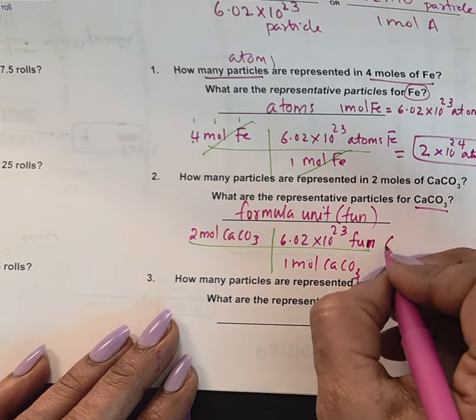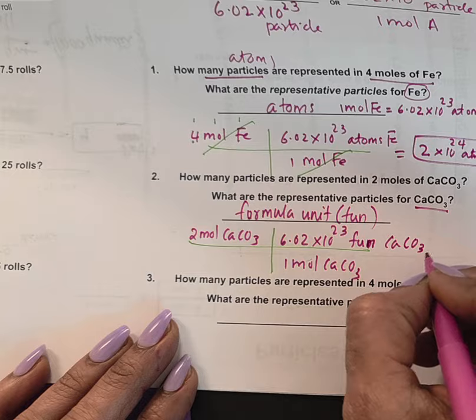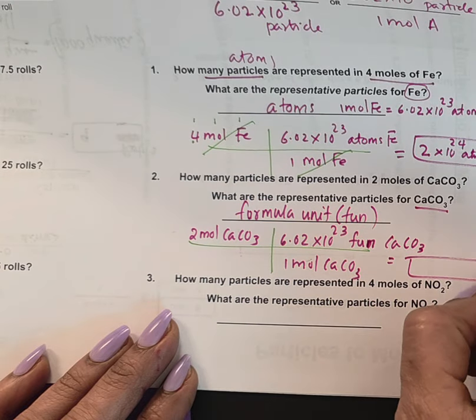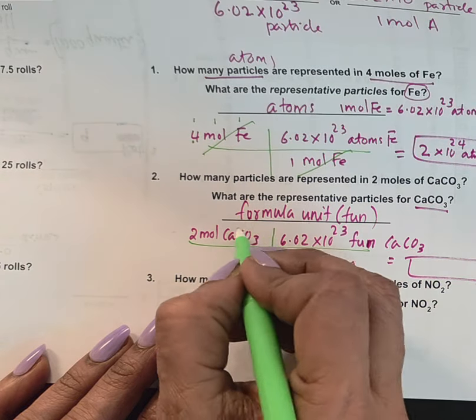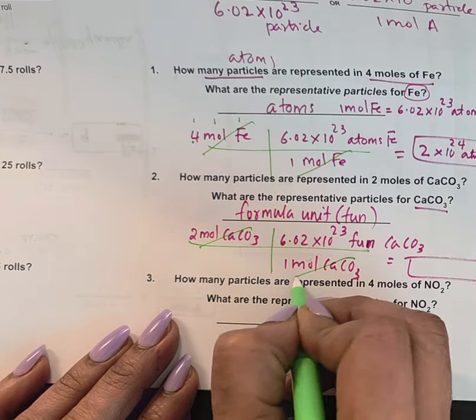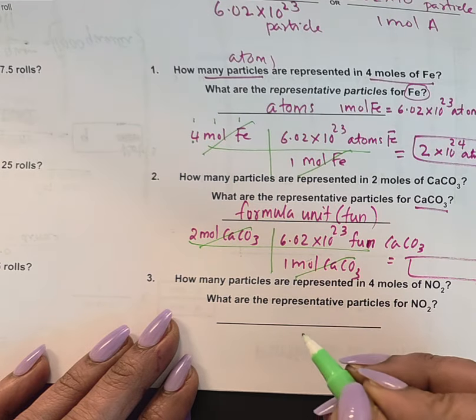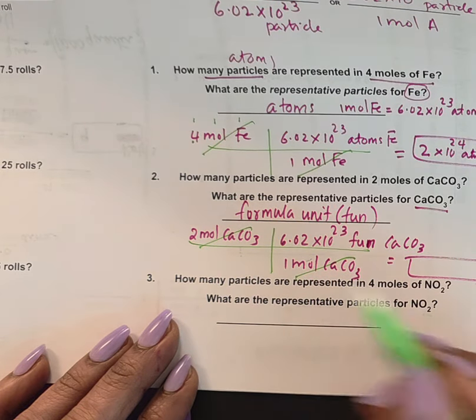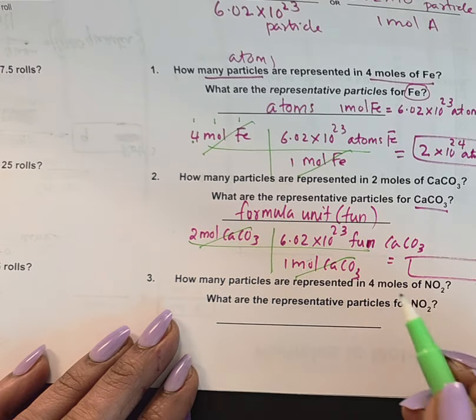I don't care how you are writing. Formula units of calcium carbonate. Now, the moles of calcium carbonate is crossed out because we converted into formula units.